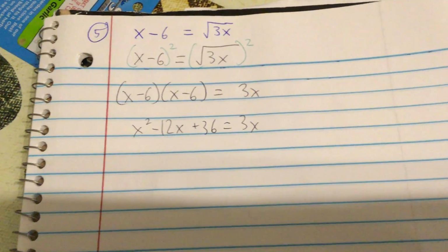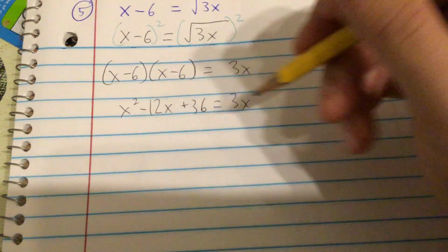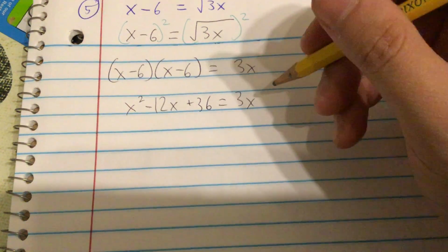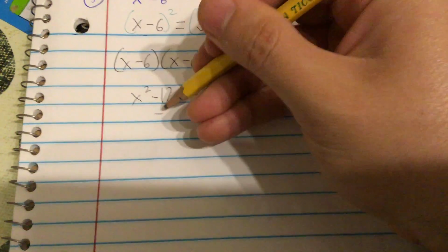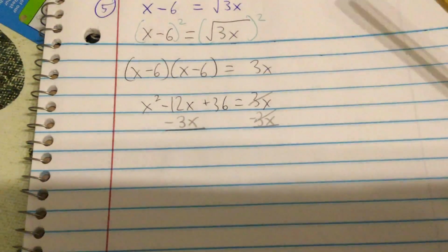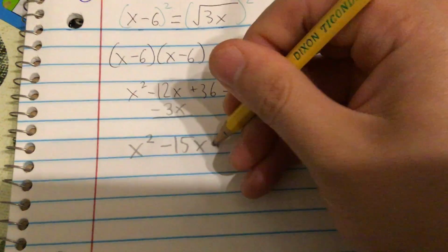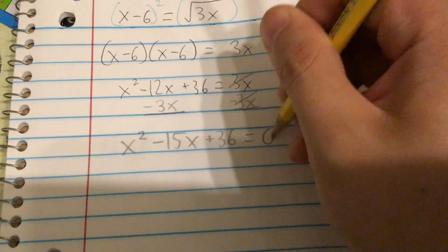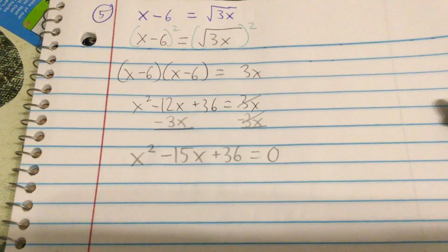Okay, so now comes the fun part. I want to get everything to the left side so the quadratic is equal to 0. So I'm going to subtract 3x. So now I've got x squared minus 15x plus 36 is equal to 0. All right, let's see if I can do this.